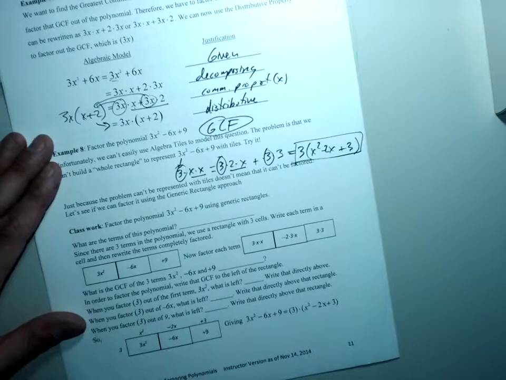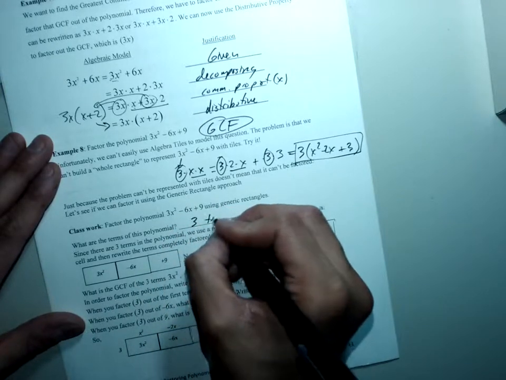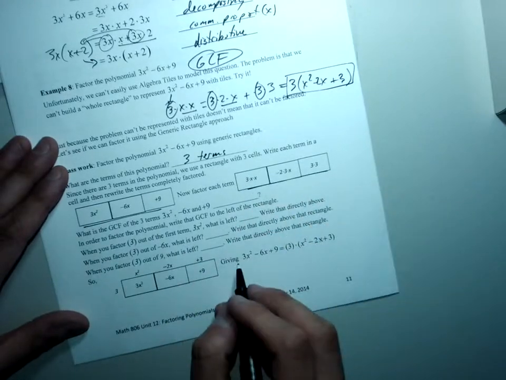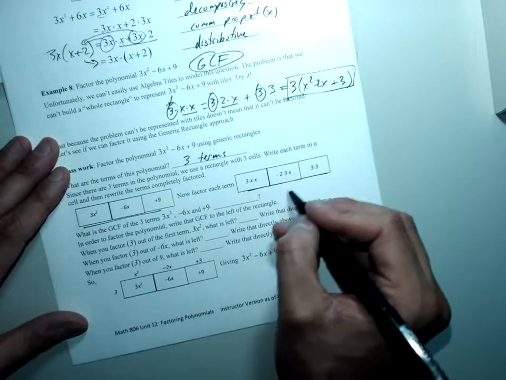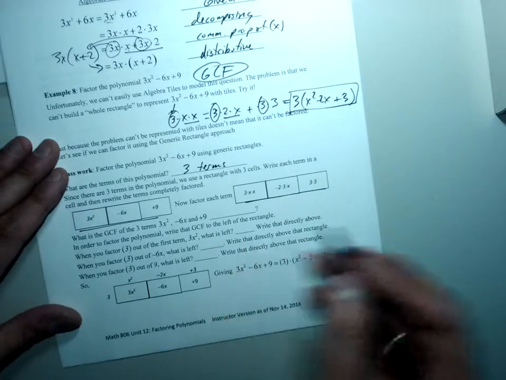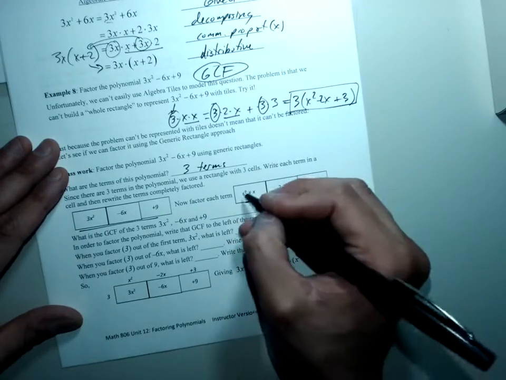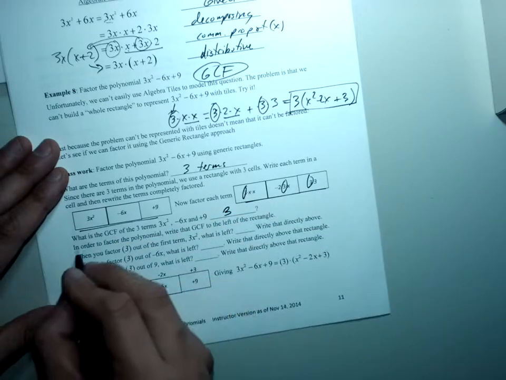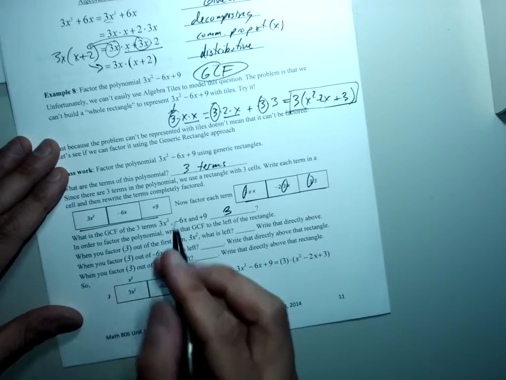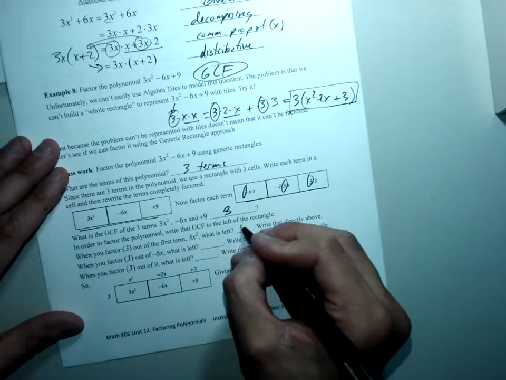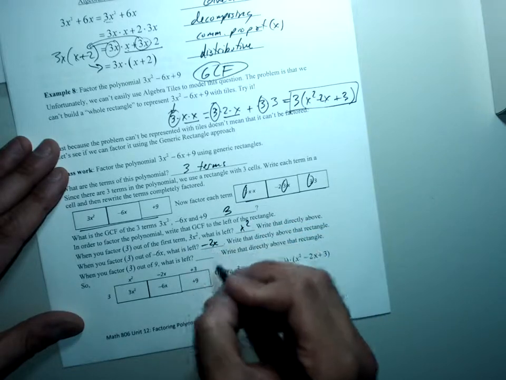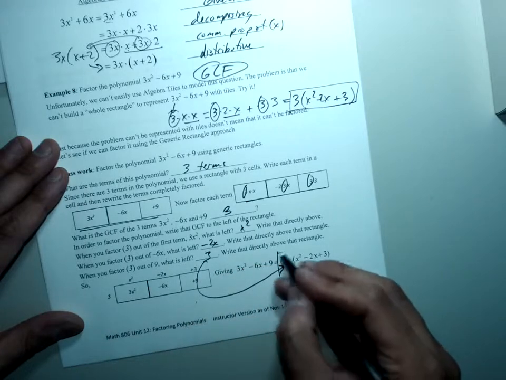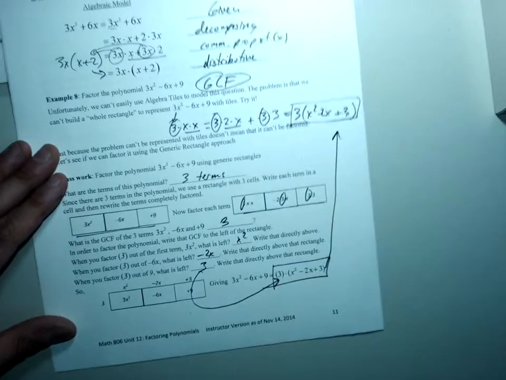In the same sense, we could do the following. Notice I have 3 terms here. You can write them in these boxes. You factor each one. And the GCF, again, this is just another way to visualize it. You can do it both ways. They both have a what? Everybody has a 3. And when we factor out the 3, what's left in the first one? x squared. The second one, negative 2x. And the third one, 3. Hence, what we get over here, which is what we wanted, which is what we had here. Okay?